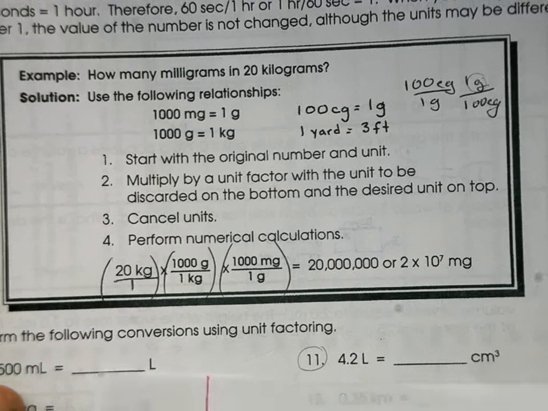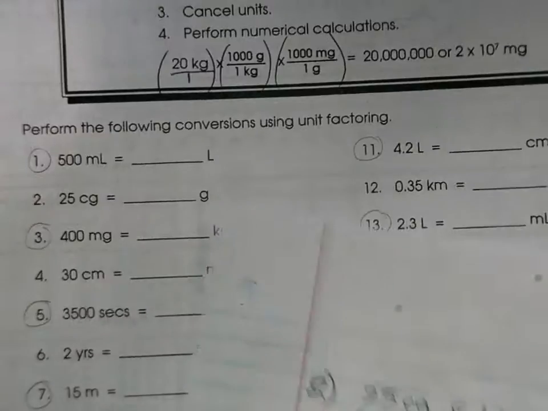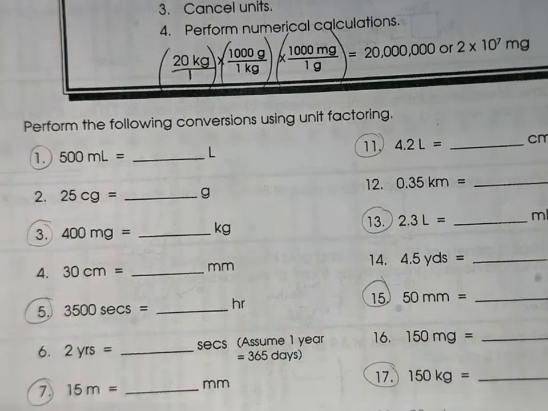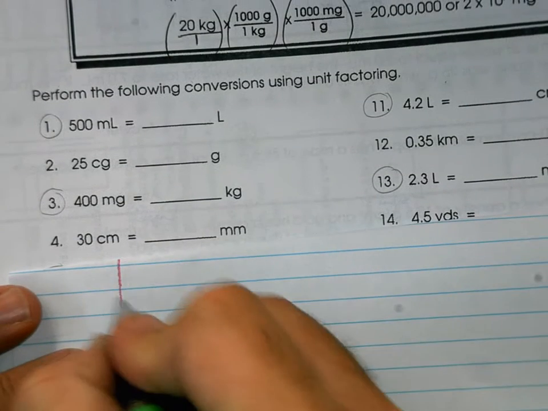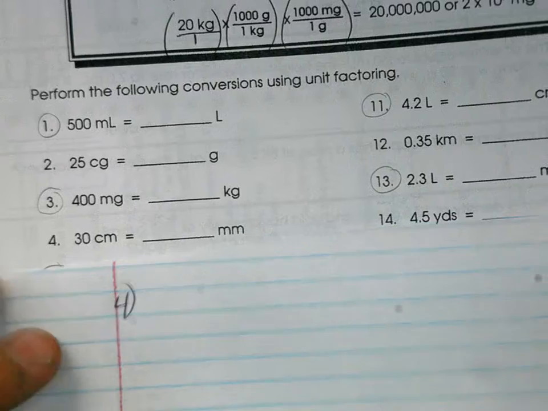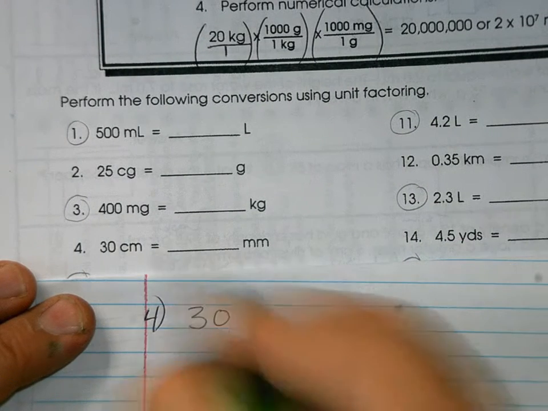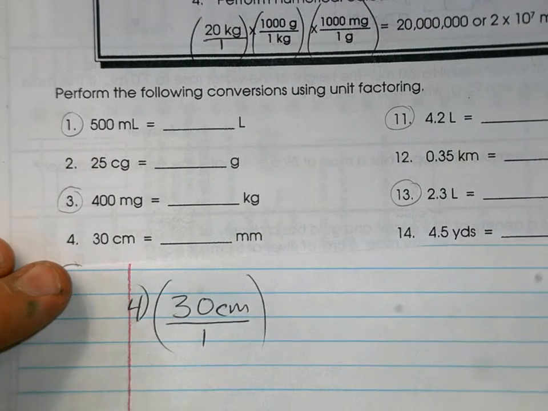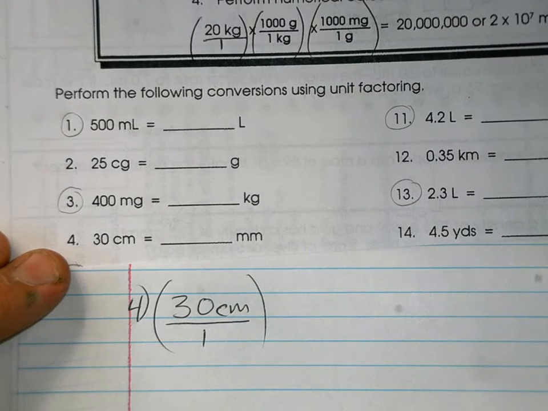So let's do number 3 as an example here. I'm going to fold this paper out of the way for us. Excuse me, not number 3, that's your homework. We'll get number 4 set up. So number 4, we've got 30 centimeters. So you're going to set up what the given is over 1, get that first fraction set up. Now we've got to go from centimeters to millimeters. And let's see, I think we've got the conversion up here.